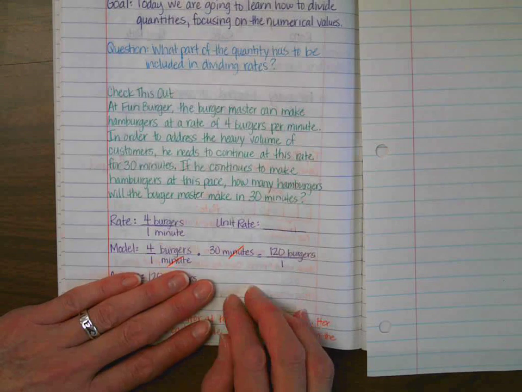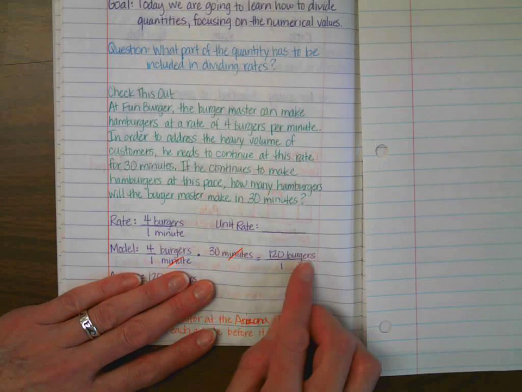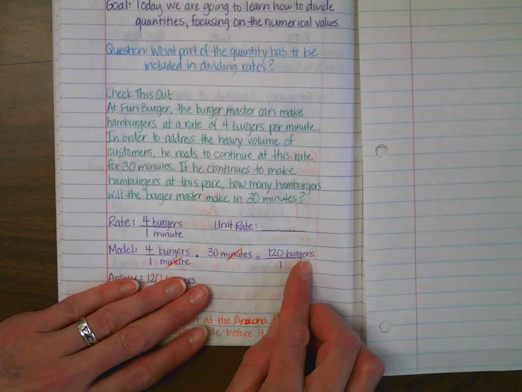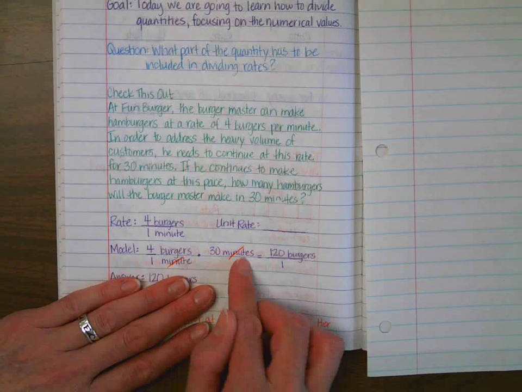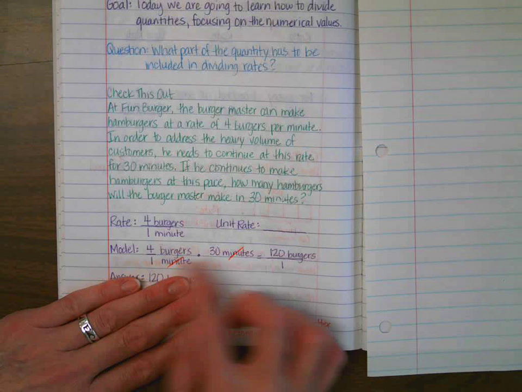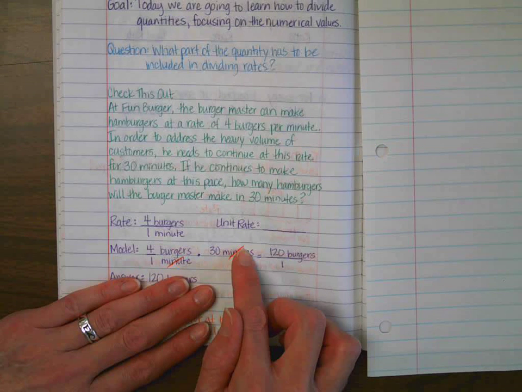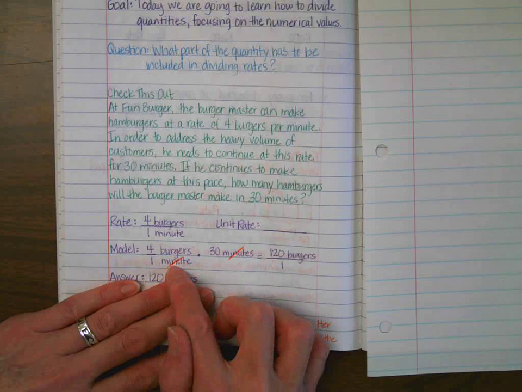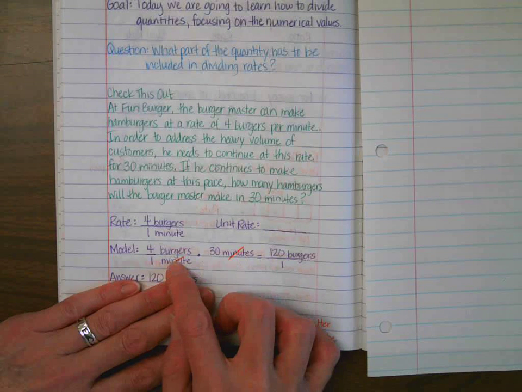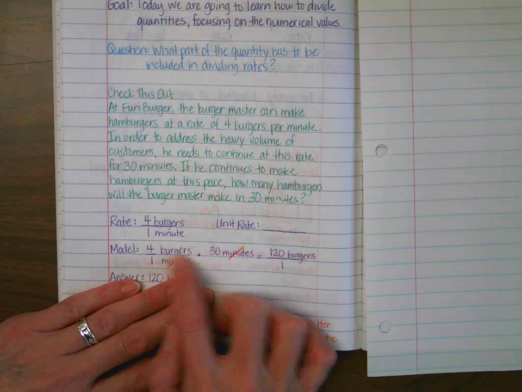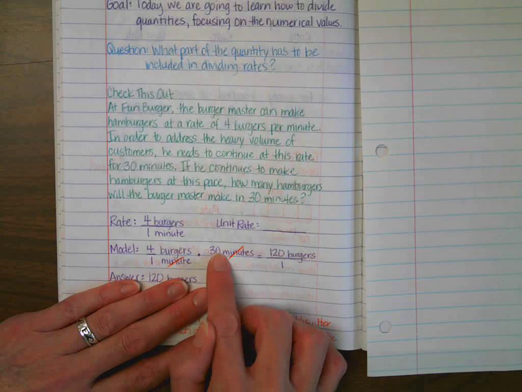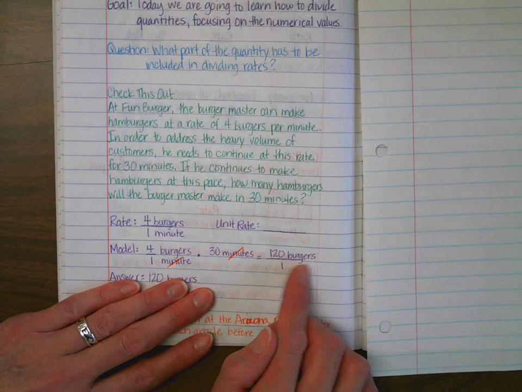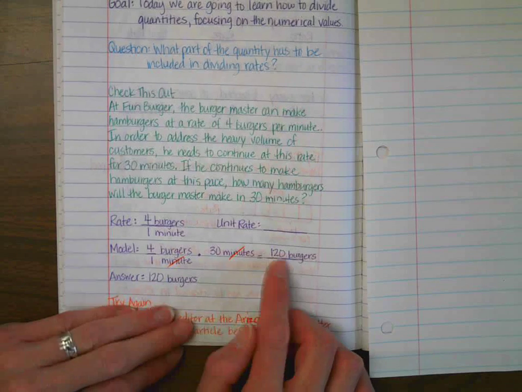Now, the model that I would like you to use is this: we're trying to figure out the number of burgers. So if you set it up this way, you have 4 burgers per 1 minute times 30 minutes. And because these two are minutes, we don't use that as our label anymore, because when you're doing per, you're dividing. So we're taking minutes divided by minutes, and that gives us 1. And 1 times anything is the answer that you get. Since we're left with burgers, we just multiply straight across. So 4 burgers times 30 equals 120 burgers.